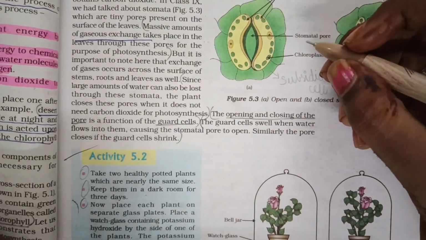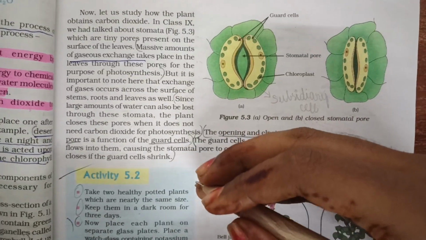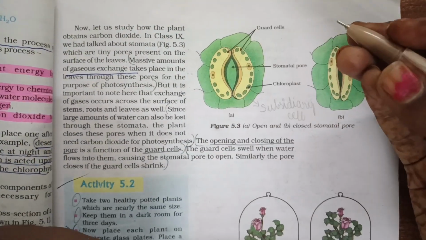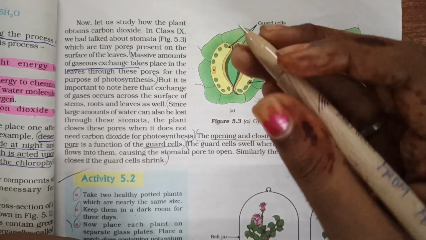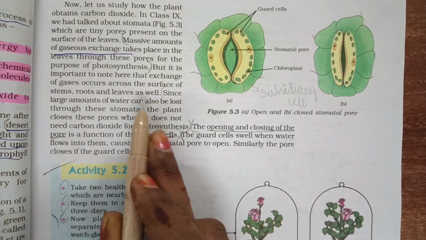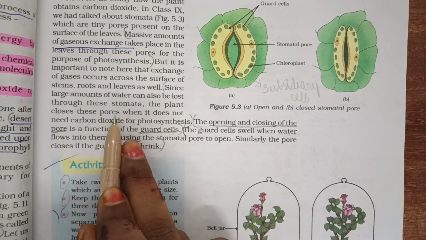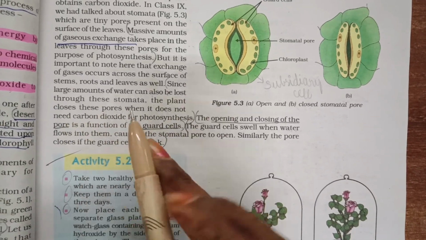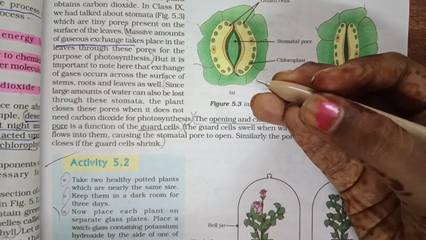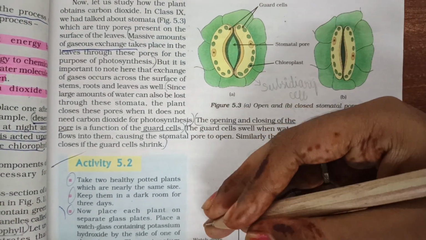During the gaseous exchange, a lot of water is released through the stomata. So, when the plant does not need carbon dioxide for gaseous exchange, this stomatal pore will get closed. Since a large amount of water can also be lost through these stomata, the plant closes the pore when it does not need carbon dioxide. The plants need water, right? During the gaseous exchange, a lot of water is also released.